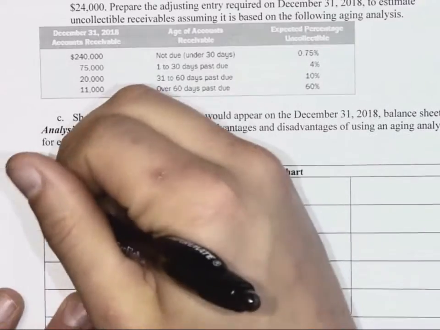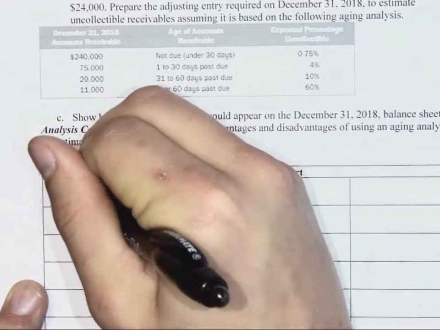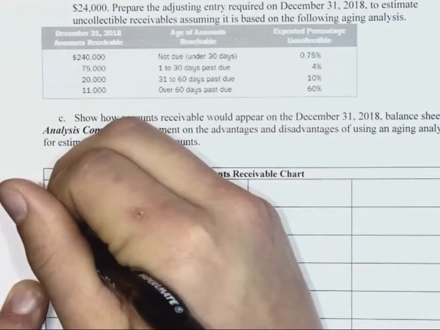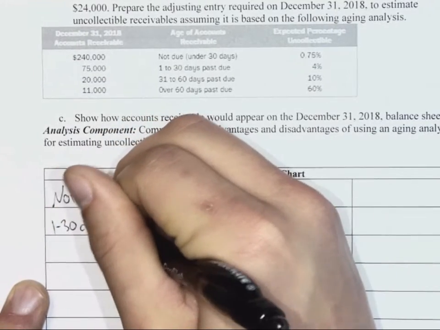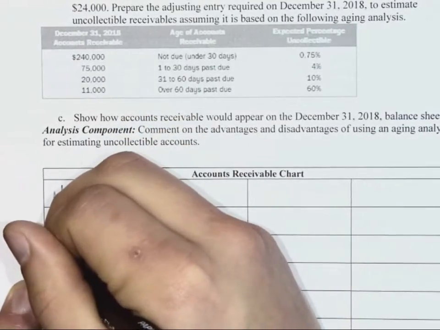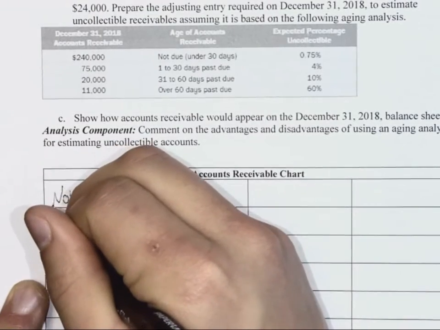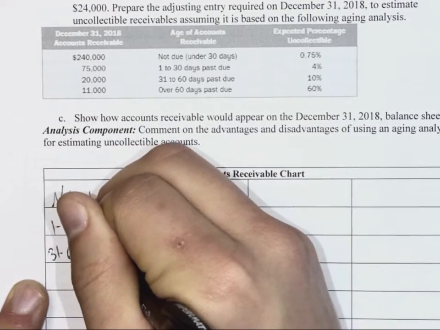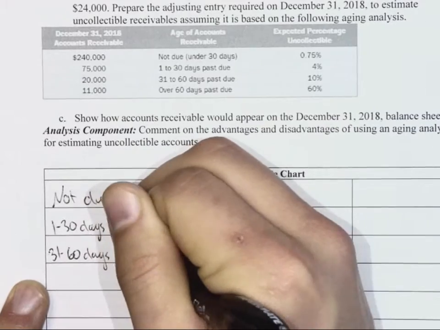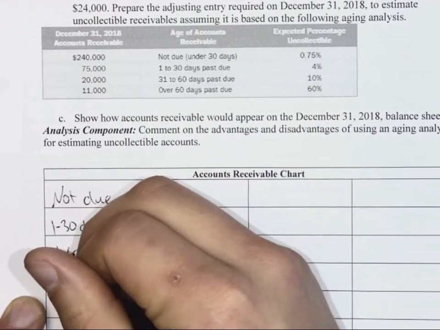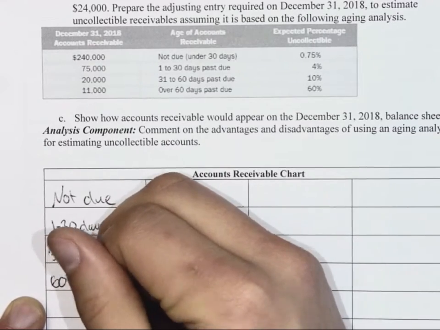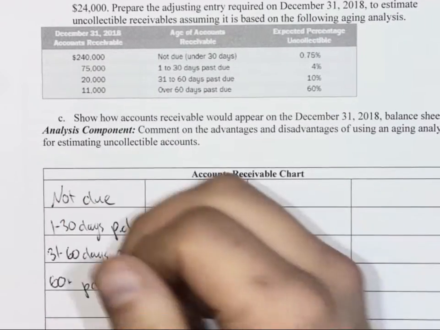So the first one we'll do is not due, 1 to 30 days past due, 31 to 60 days past due, and 60 days plus past due, 61 days plus.